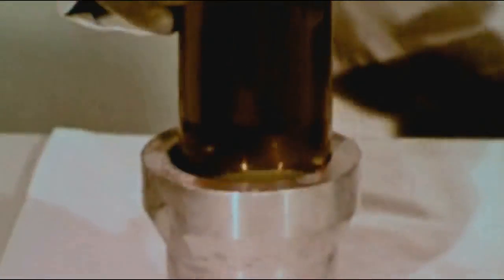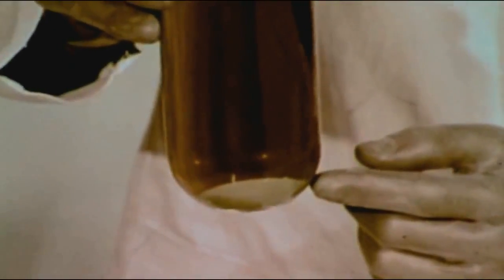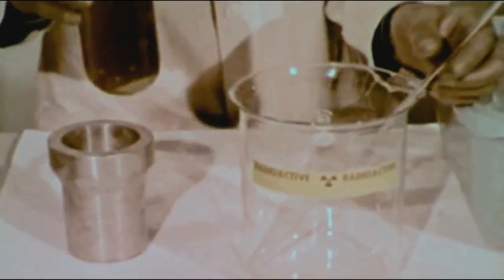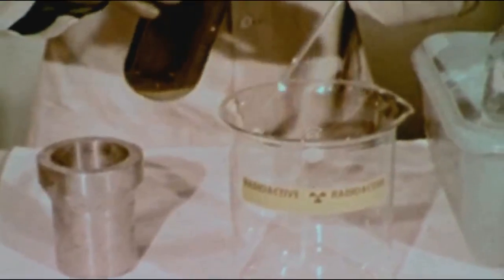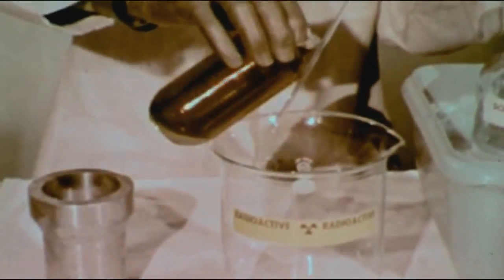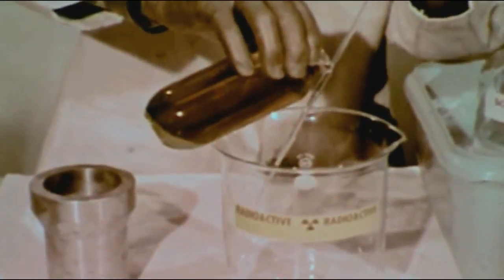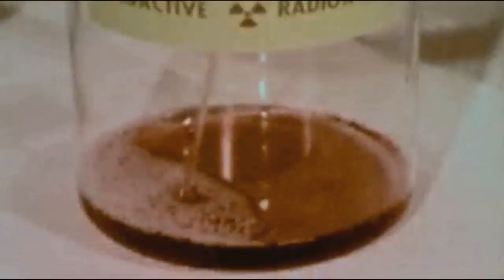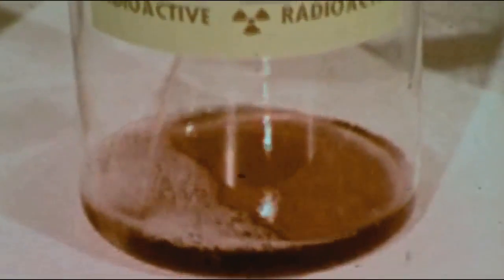The spinning collects the suspended cancer cells into a pellet on the bottom of the cup. The liquid is discarded. By this means, the cells from large volumes of the culture medium are finally concentrated into one cup.